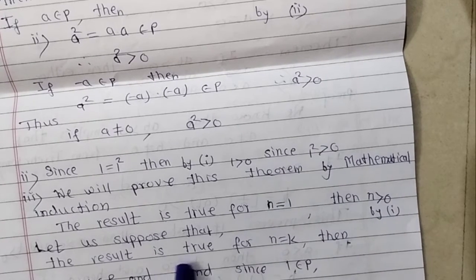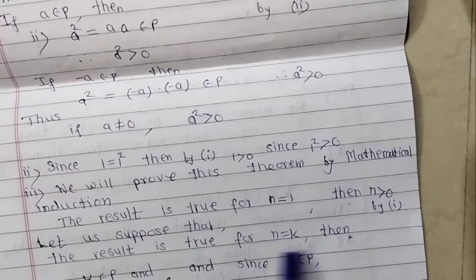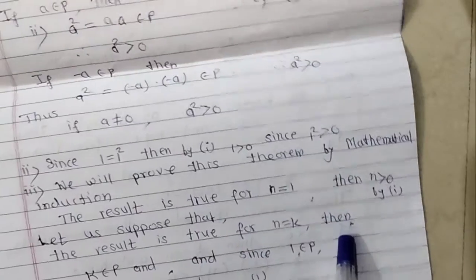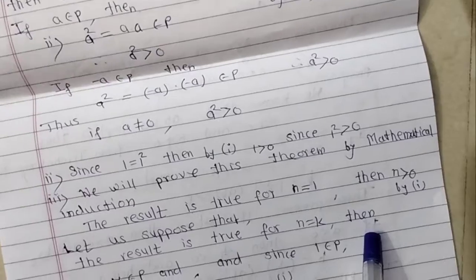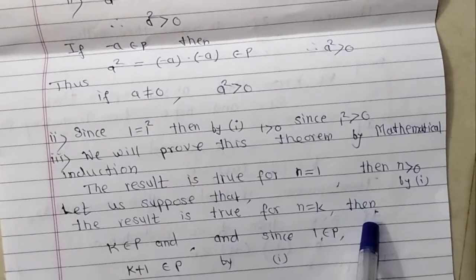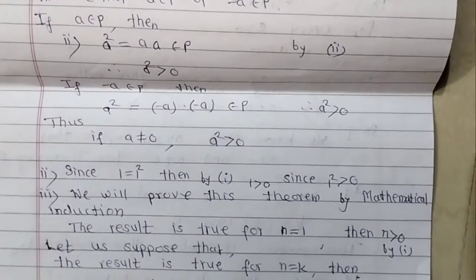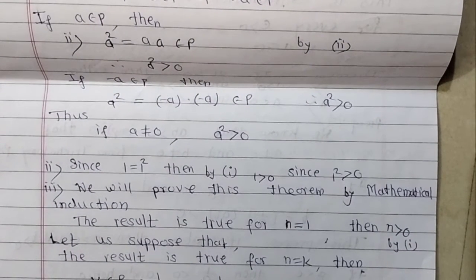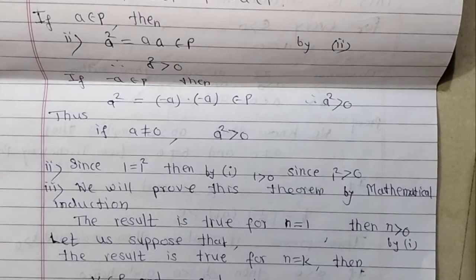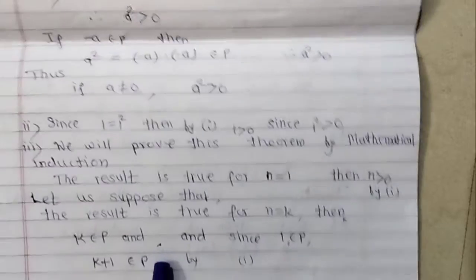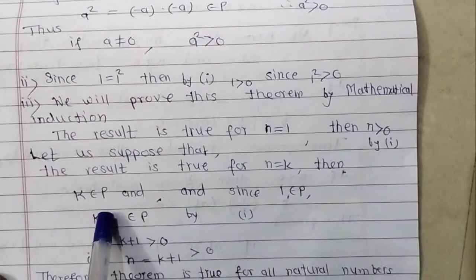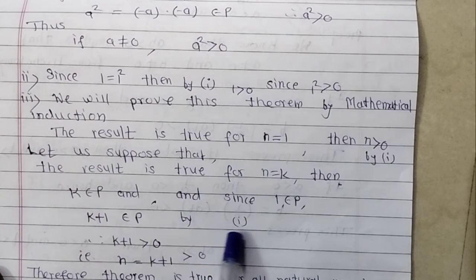Let us assume that the theorem is true for n equal to k, and we have to prove the theorem for n equal to k plus 1. k belongs to P by 1.